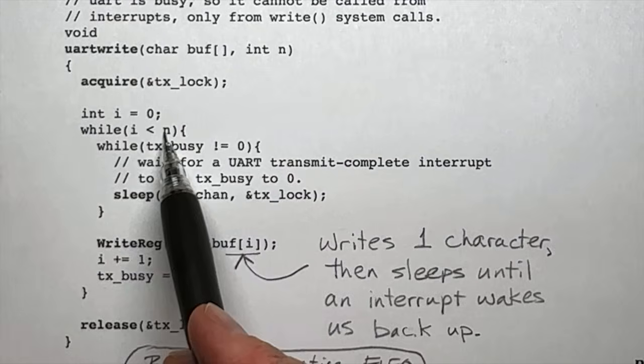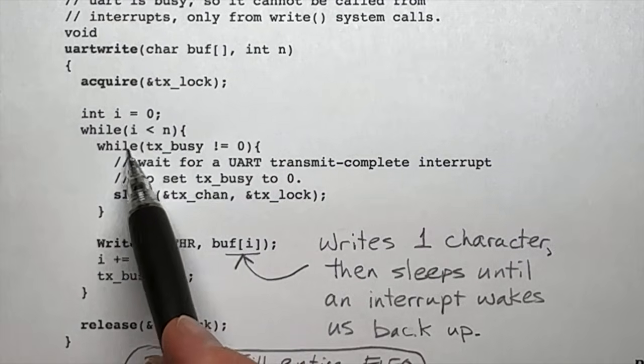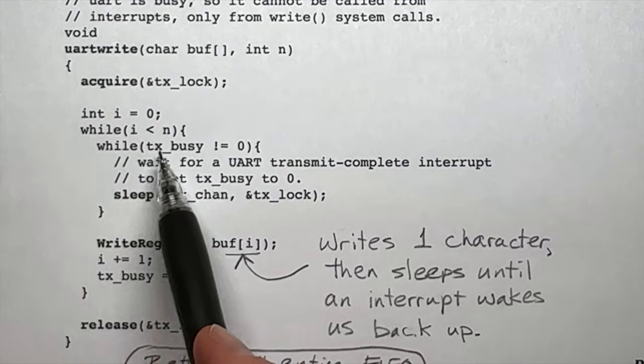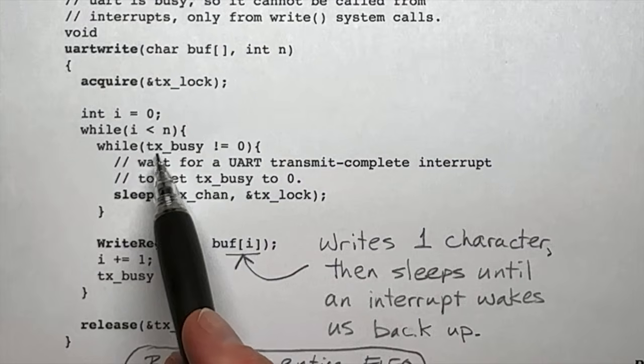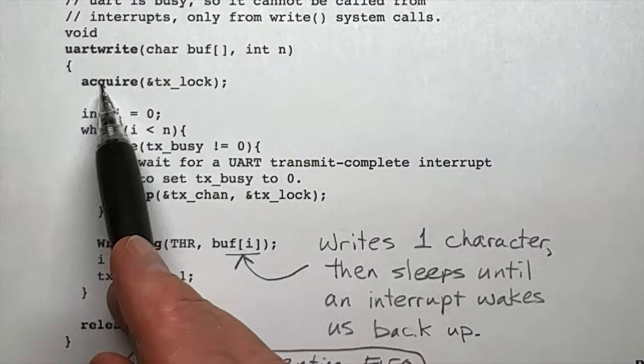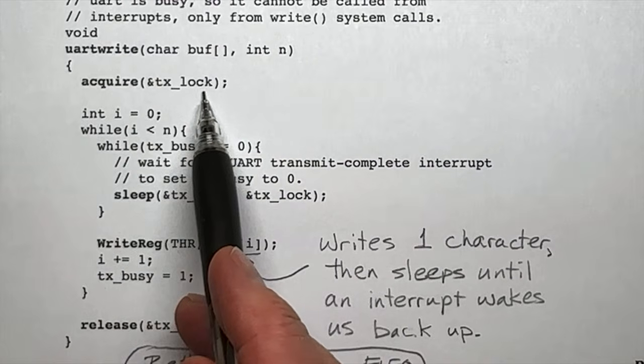Up here, before we can send the next byte, we have a loop that waits for txBusy to become false before we can do the sending. Whenever we examine or modify txBusy, we need to be holding the spin lock that protects it. So up here, before anything, we acquire txlock, which protects txBusy.